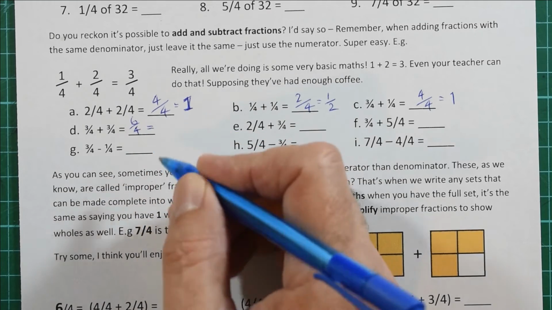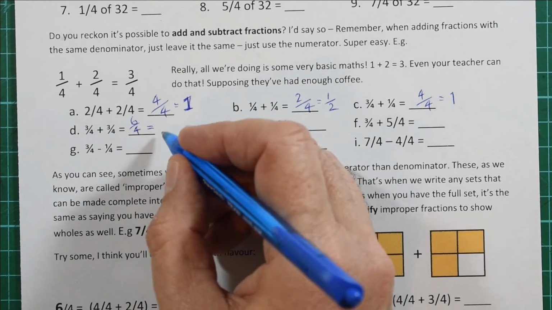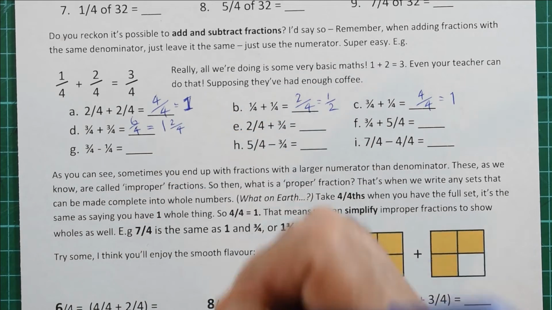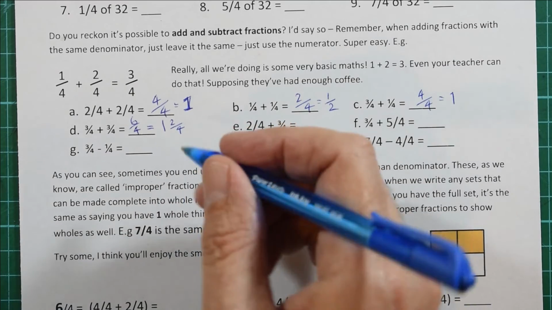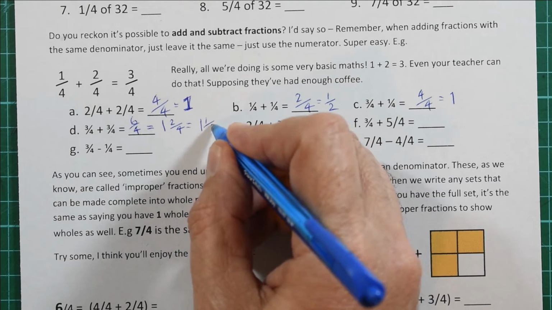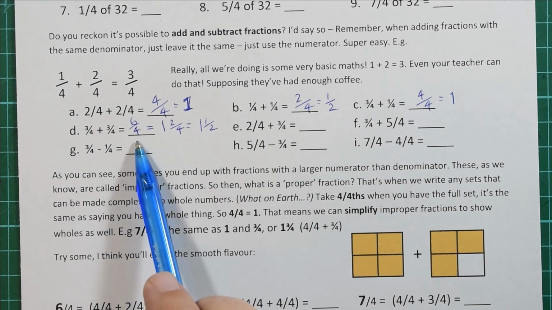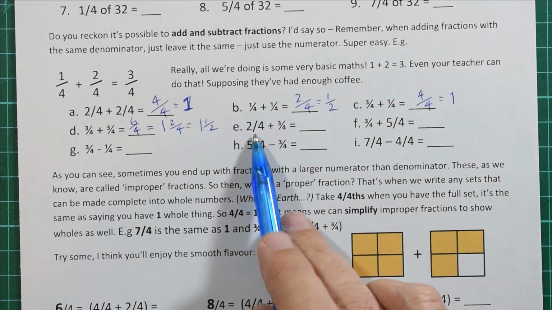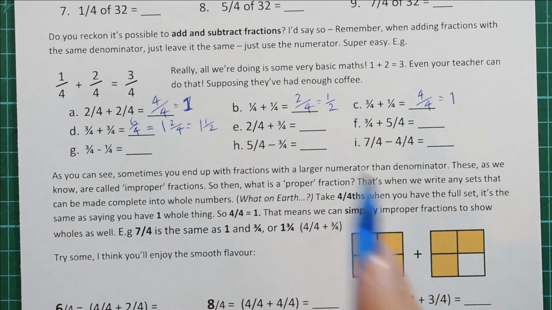Another way to write it would be to say, well, how many times does 4 fit into 6? Well, it fits in once with 2 left over. So it is 1 and 2/4, or you could even say it is 1 and a half. That's the simplest fraction for 6 quarters. Next one, 2 quarters plus 3 quarters. Okay, well, it's all fourths.